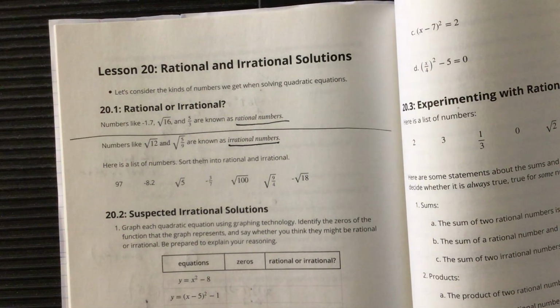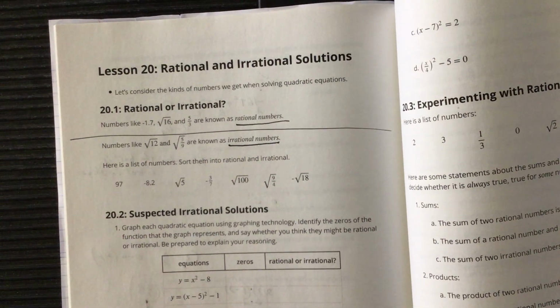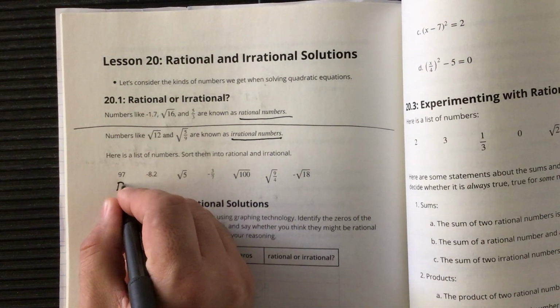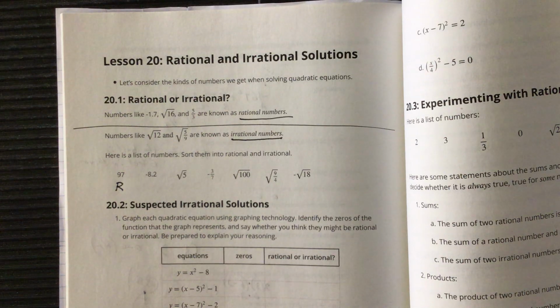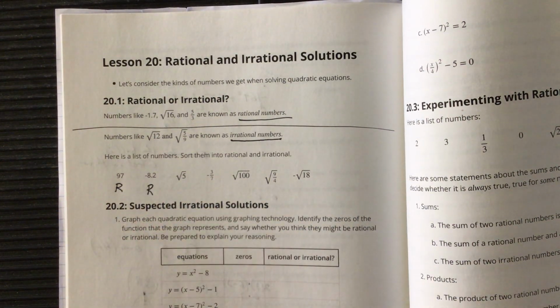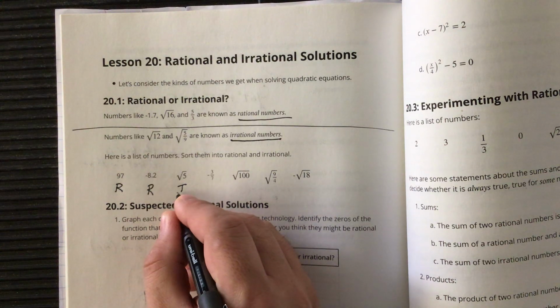So all I want you to do is tell me if these are rational or irrational. We'll put a little R or an I. So 97. Rational. Yeah, it's a nice number, right? Negative 8.2, somebody else. That is rational. That is a nice decimal. It stops. Square root of 5. Irrational. No repeating pattern there.